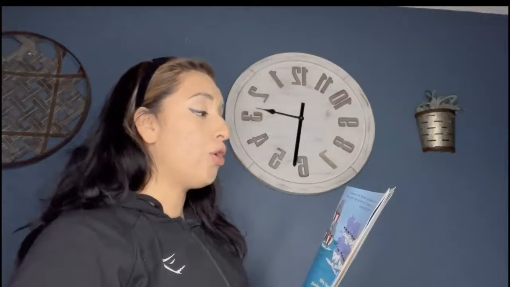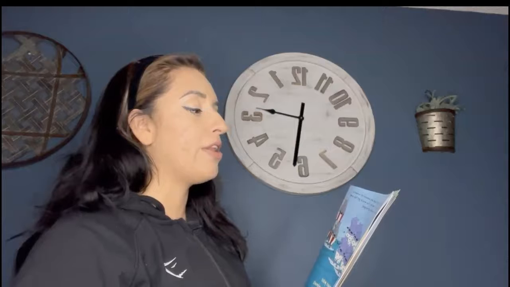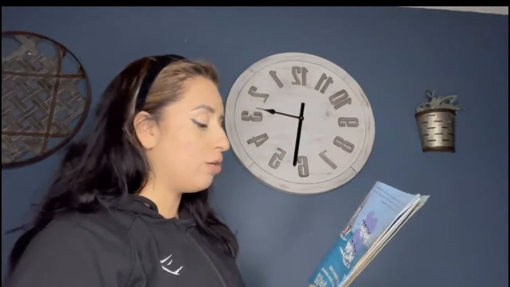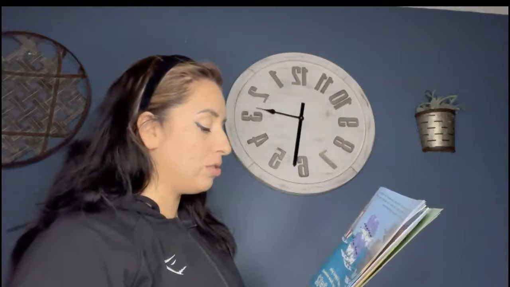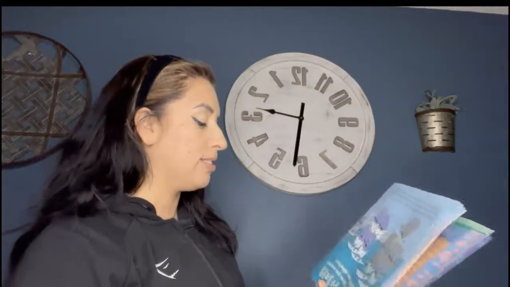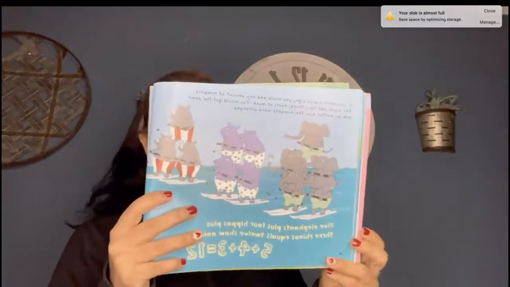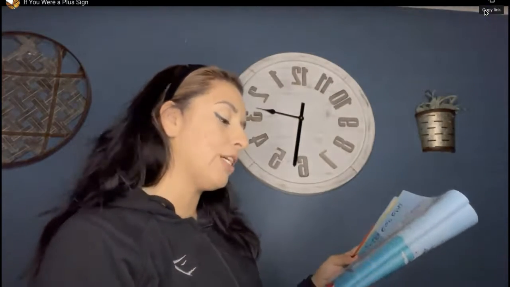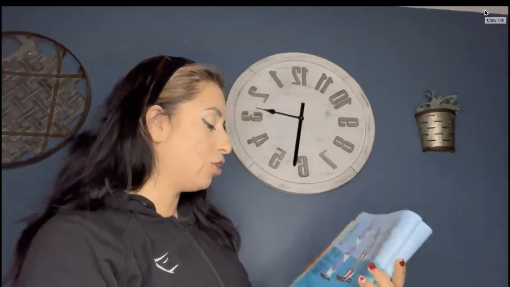If you were a plus sign, you could add any amount of numbers. You could add 2, 3, 4, or more. You would get the same sum no matter how the numbers were arranged. 5 elephants plus 4 hippos plus 3 rhinos equals 12 zoo animals. 5 plus 4 plus 3 equals 12. 5 elephants plus 3 rhinos plus 4 hippos equals 12 zoo animals.